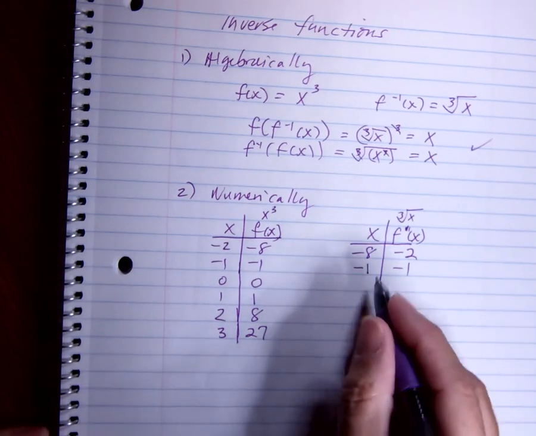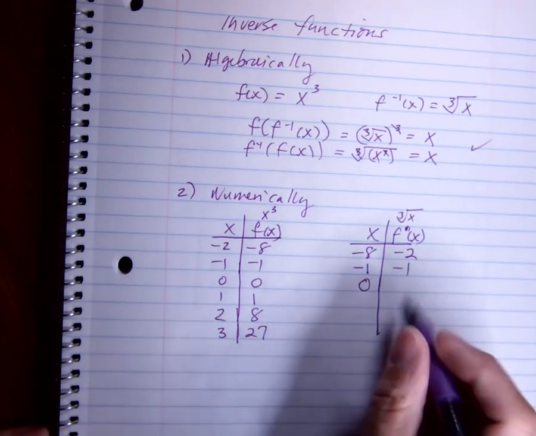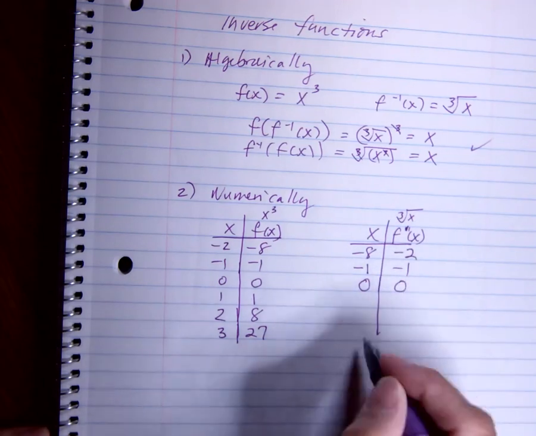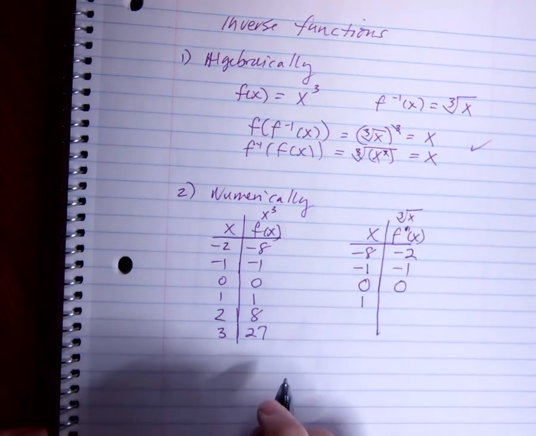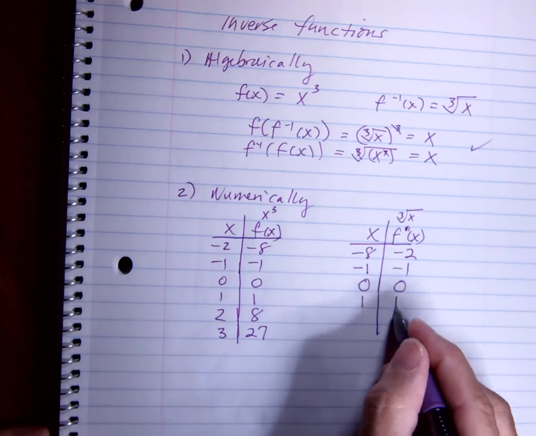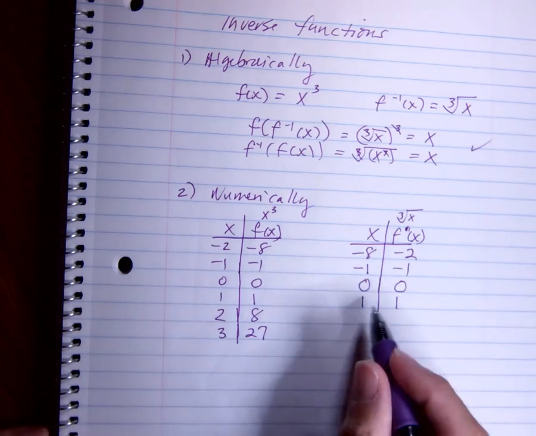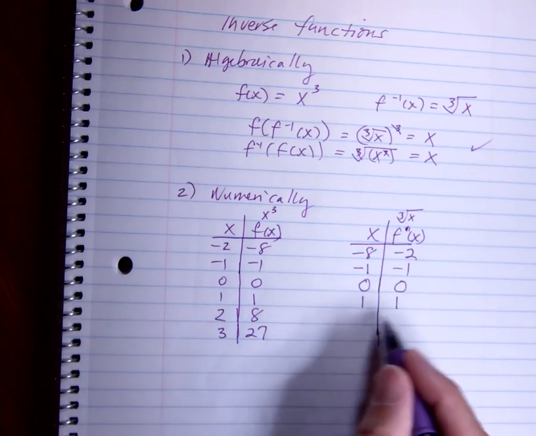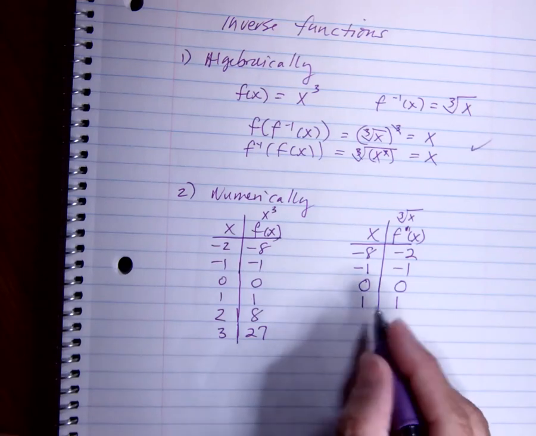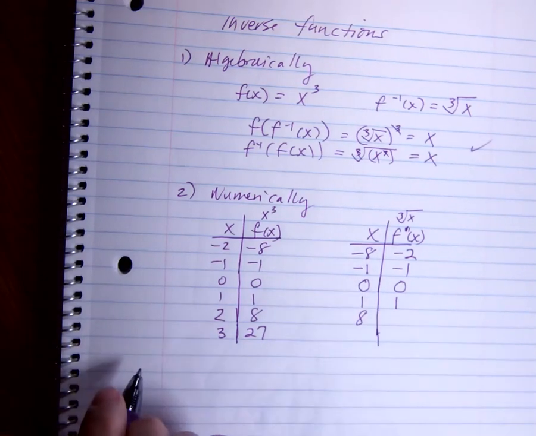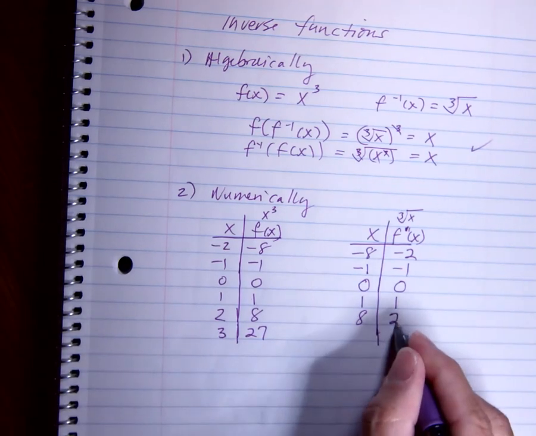Then working towards the positives, I'd try 0. The cube root of 0 is 0. The next nice cube root is 1, so the cube root of 1 is 1. Again, 2 has a cube root, but it's not a very nice number. So if I jump to 8, 8 will be the next nice cube root. The cube root of 8 is 2.